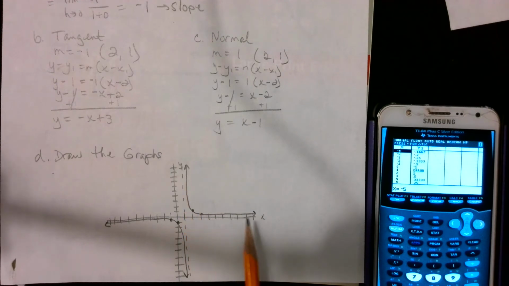This piece of our curve should not touch the x-axis as much as possible, or I should say period. And then this piece of it should not touch the x-axis. This piece here should not touch the vertical asymptote, and this piece here should not touch the vertical asymptote. Alright, so here's our curve, and then our tangent.